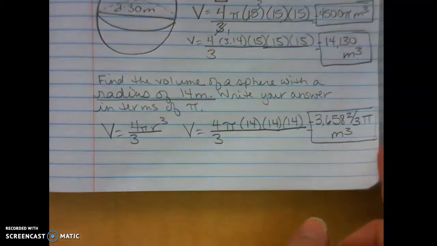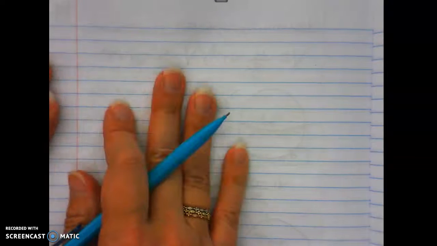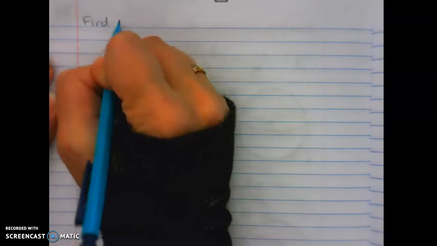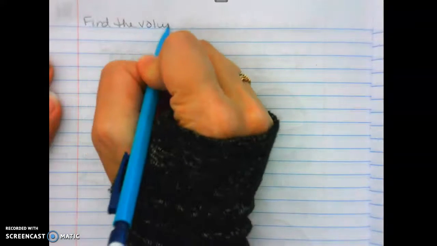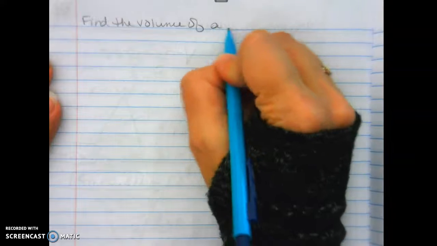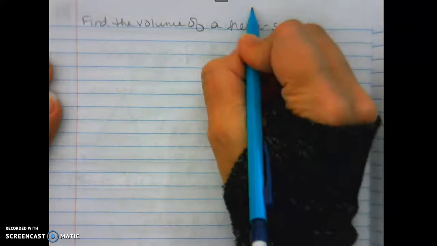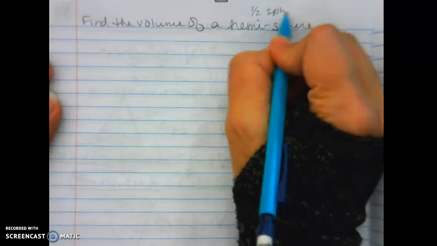I have one more word problem for you. Try to make sure you read carefully on this one. Find the volume of a hemisphere. Remember, a hemisphere is half a sphere, right?